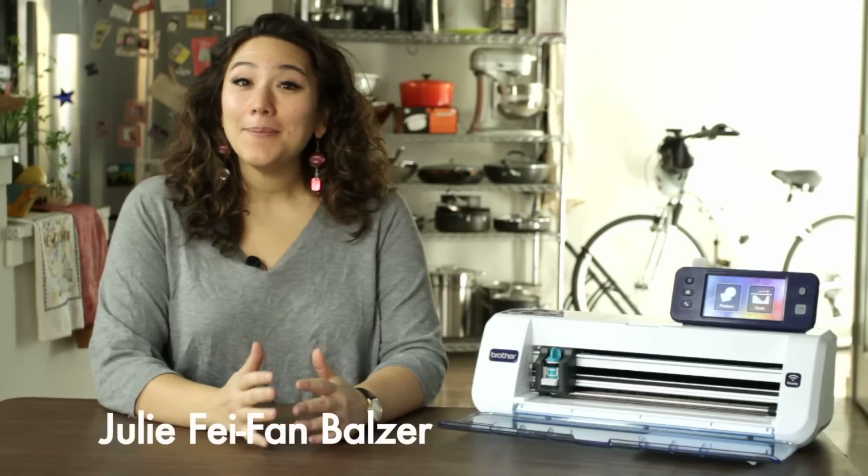Hey there, my name is Julie Fei-Fan Balzer, and today I'm going to show you the difference between the three types of scans.